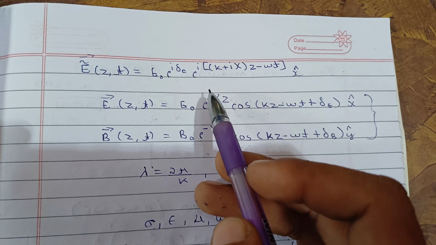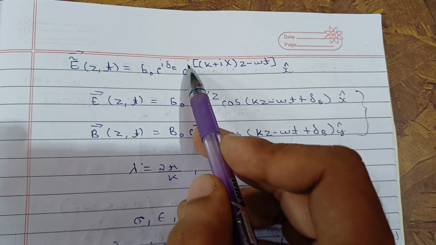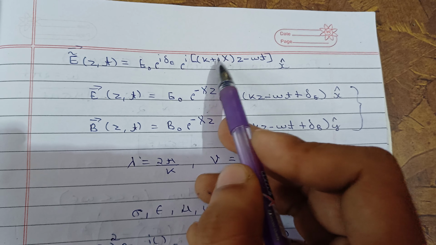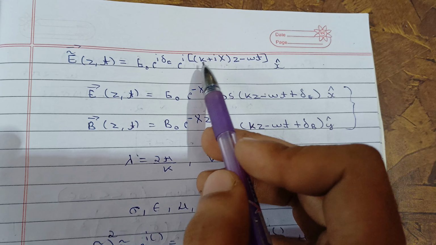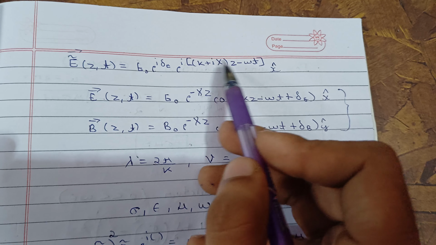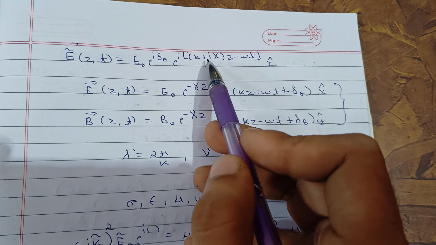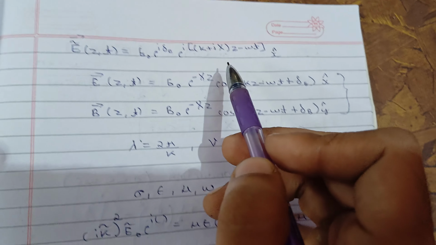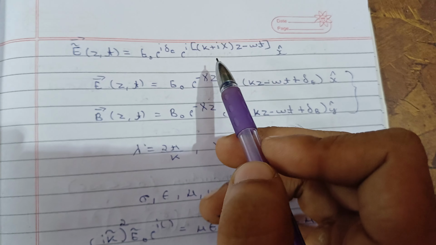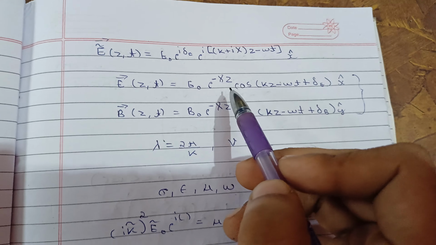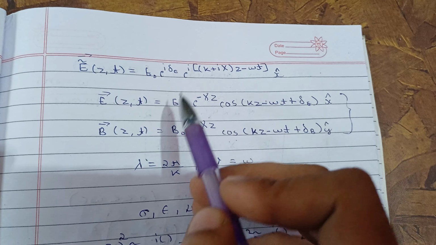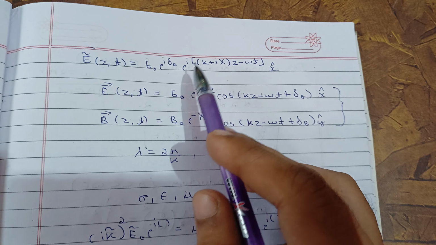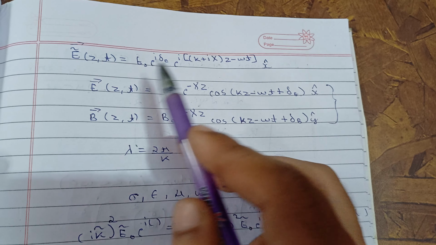Now see, to take the real part out, we'll just multiply this i inside, and you will get i square kappa z, and the other terms will be iota kz minus iota omega t. So the only real part here is i square kappa z, and that will give you exponential minus kappa z. We'll take that real part out, and then with iota taken common, delta E will be added to the imaginary term, and you will get exponential iota (kz minus omega t plus delta E).